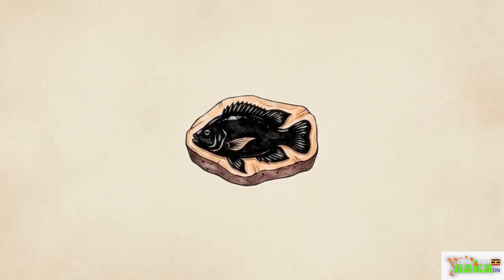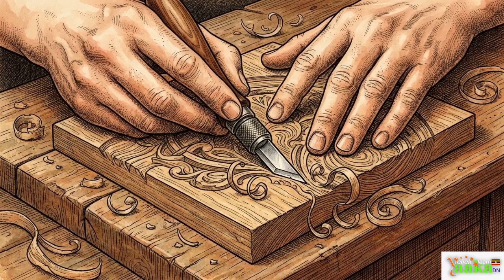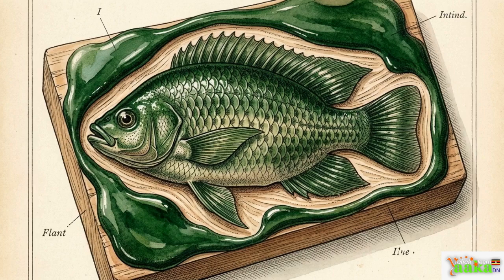Printmaking requires a reverse way of thinking. You create your design by physically subtracting what you don't want, leaving only the raised surface to do the printing.